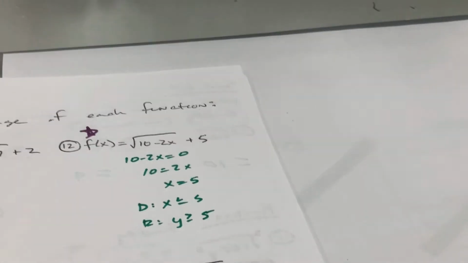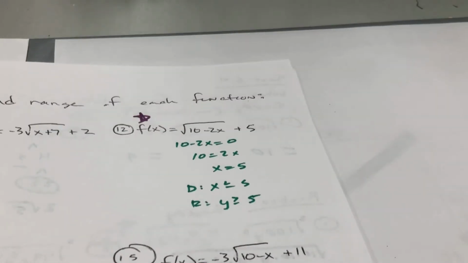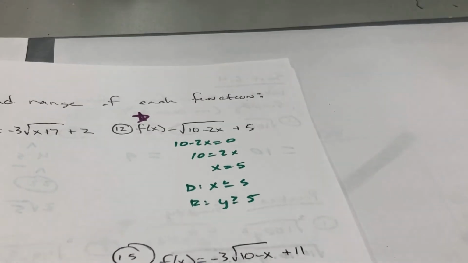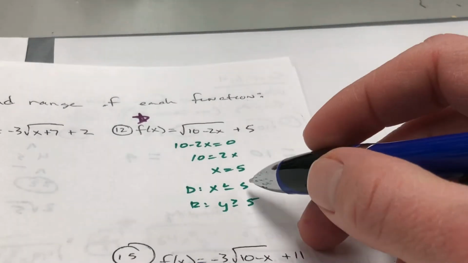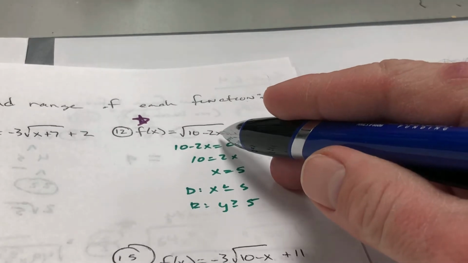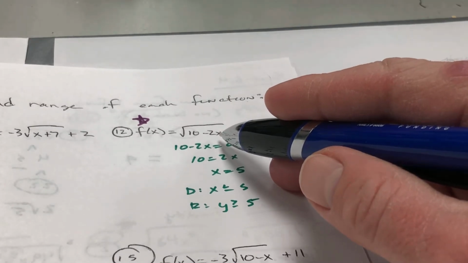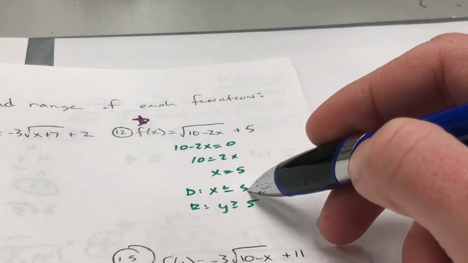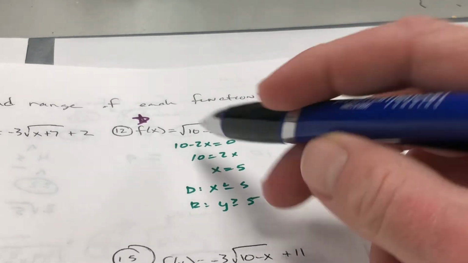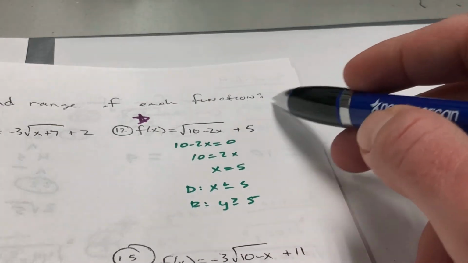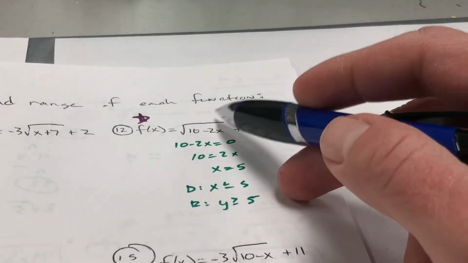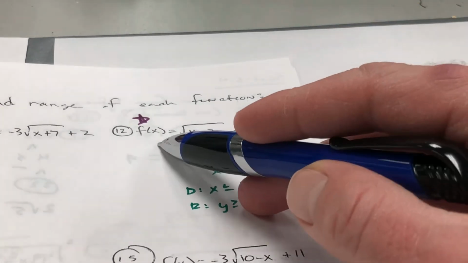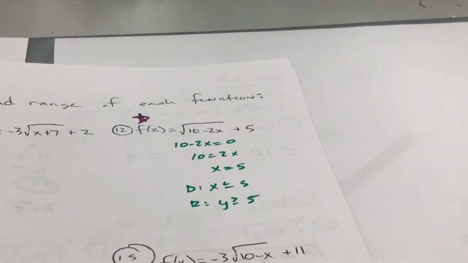All right, here's where I have to be careful. I said 10 minus 2x equal to 0. I get 10 is equal to 2x. X is 5. And now that is the largest x can be, because if I plug 6 in here, I get 10 minus 12. I get the square root of a negative 2. So the largest x can be is 5. Domain is x less than or equal to 5. It's a positive number outside. Inside, I'm allowed to plug in values of x which will actually get smaller. So the y value will get bigger.